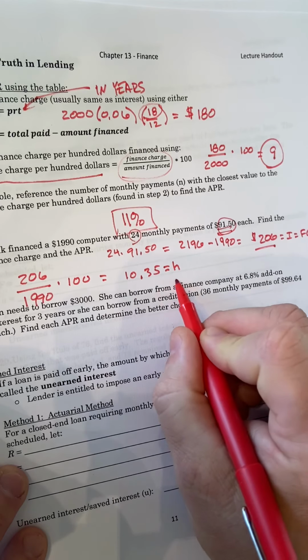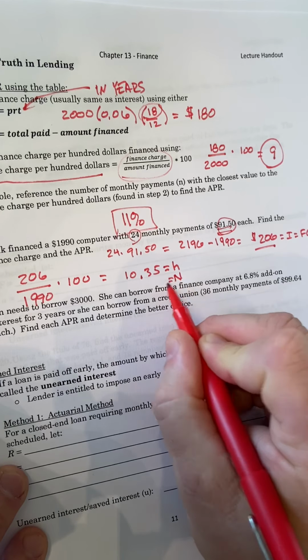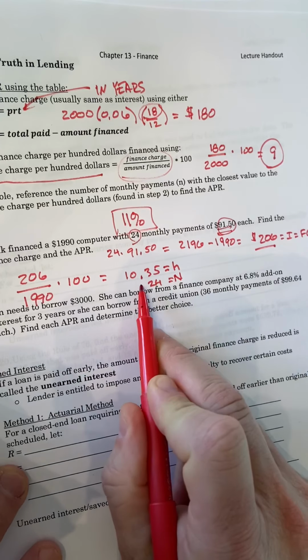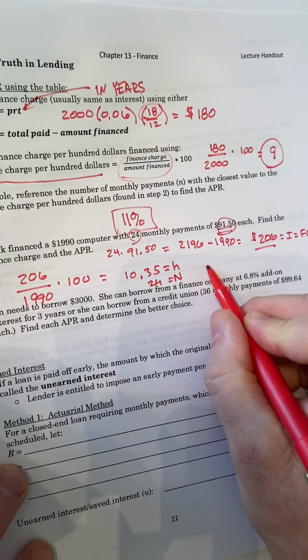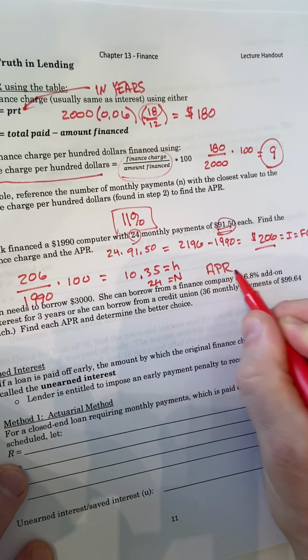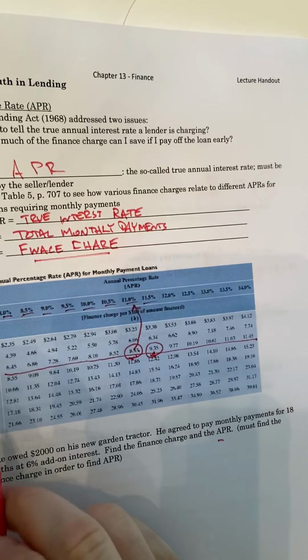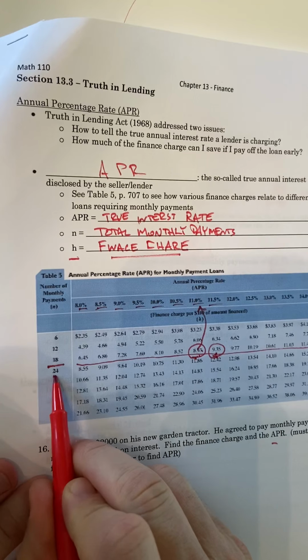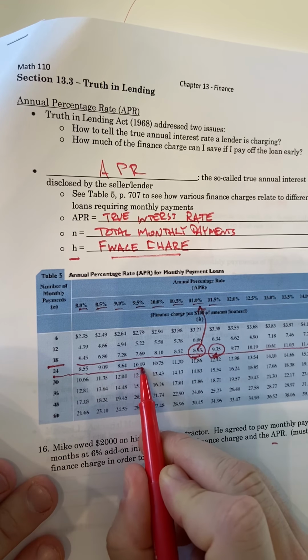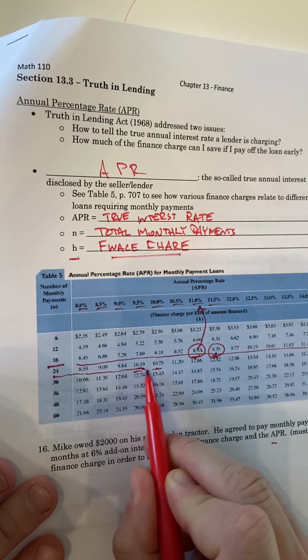So we have N. N was the number of monthly payments. We have H. Now it's time for us to reverse look up this in the annual percentage rate table on the previous page. So 24 months with an H value of 10.35. 24 months is this line. Now we're looking for 10.35. Okay, somewhere in this zone, right here and here.